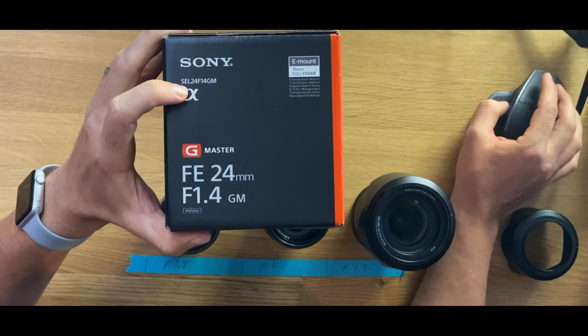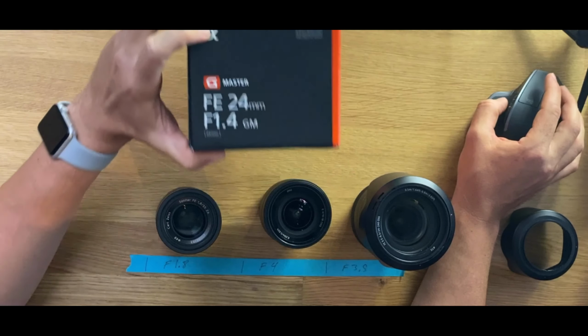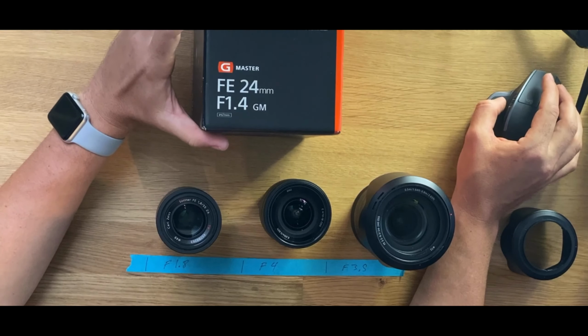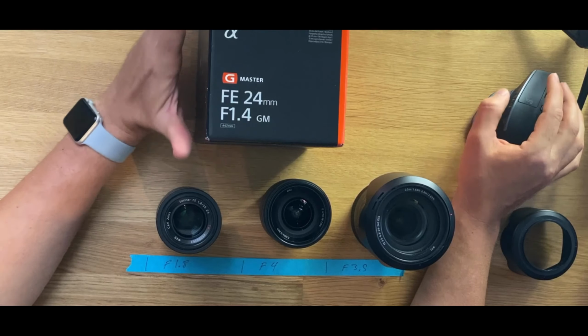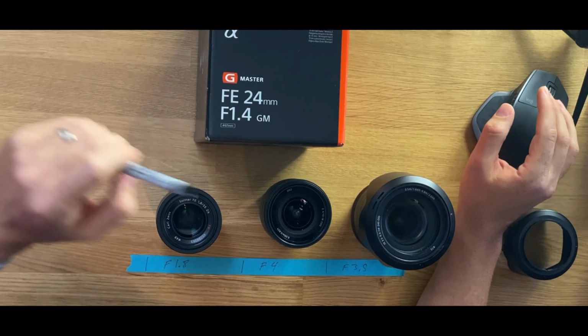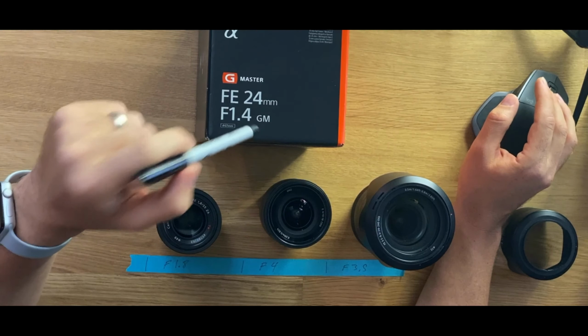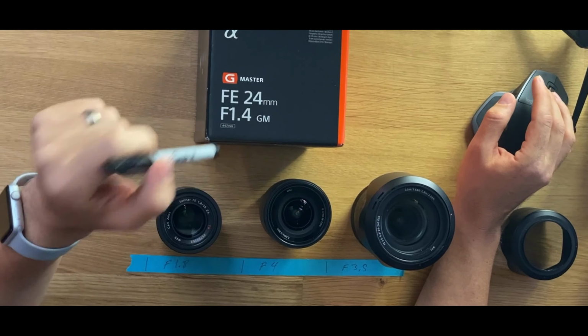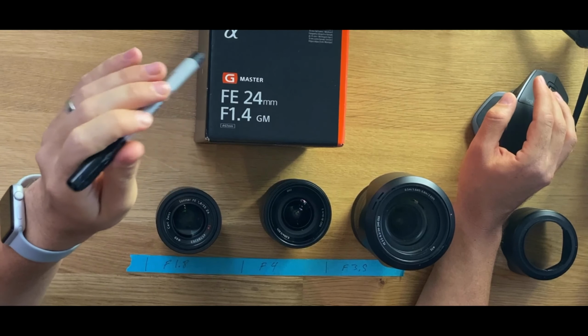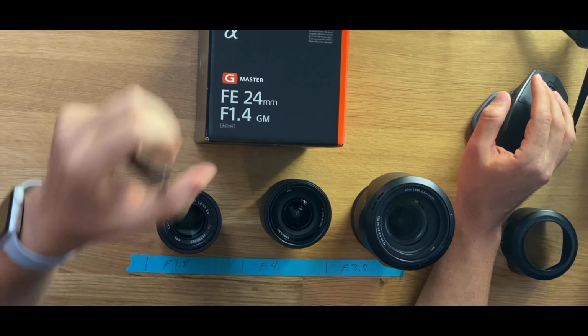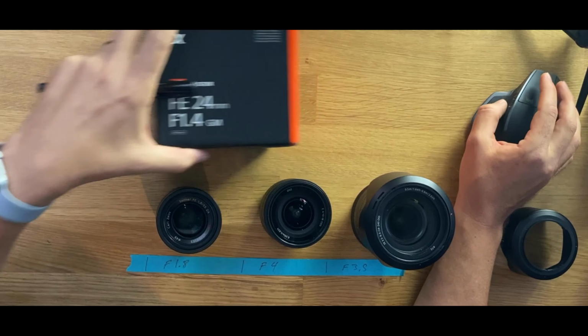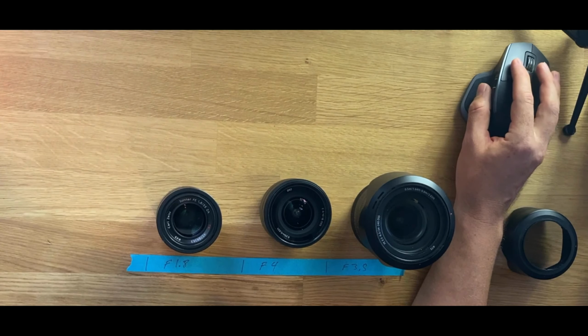Now, what are the prices on these? If you're interested, it's in the description below. But just to give you quick information here, this is the most expensive lens, of course, with the 1.4 aperture. But check that out in the description. They're all linked with affiliate links.